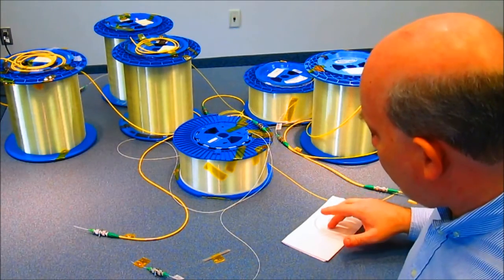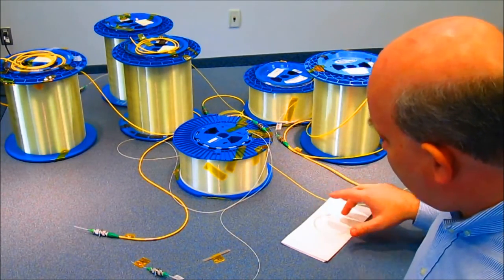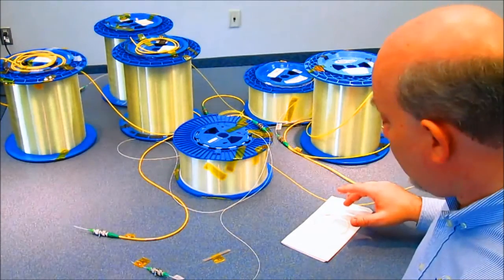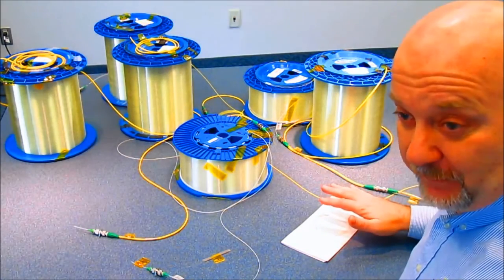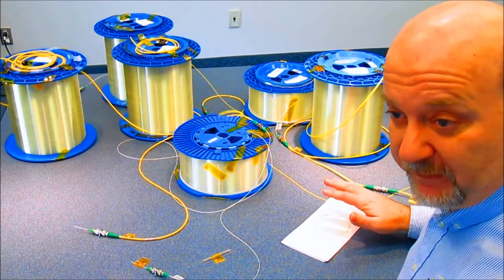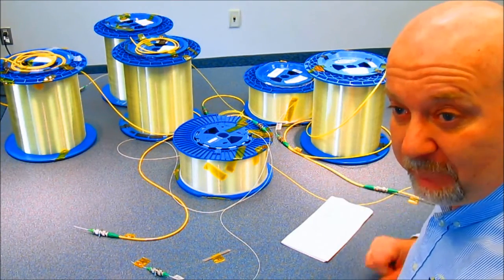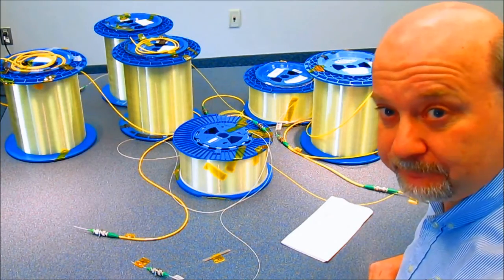At the 60 kilometer mark, we've added a 10 meter length of fiber. Now this section is exposed so that we may change its temperature. This will change the Brillouin spectrum within the fiber, and we'll be able to sense that with our system.